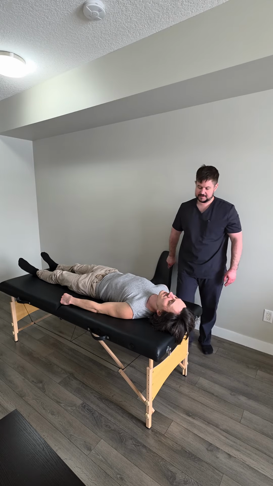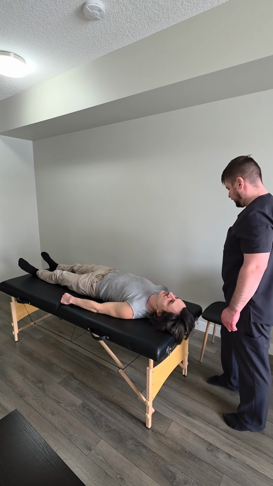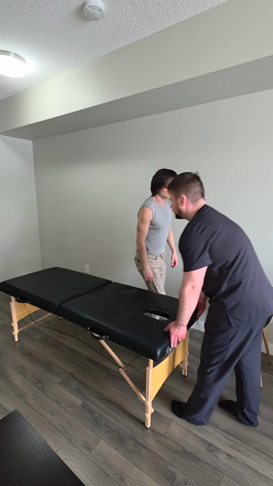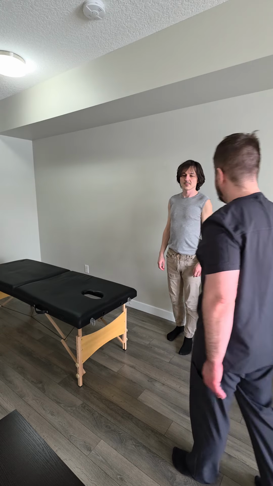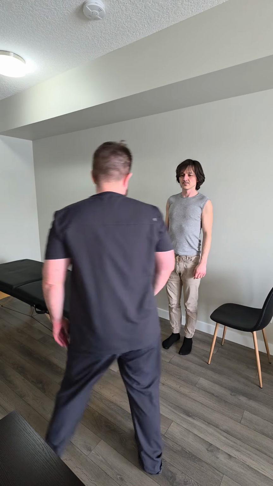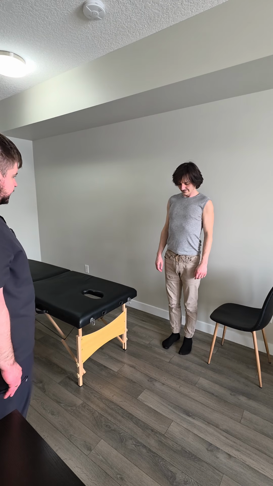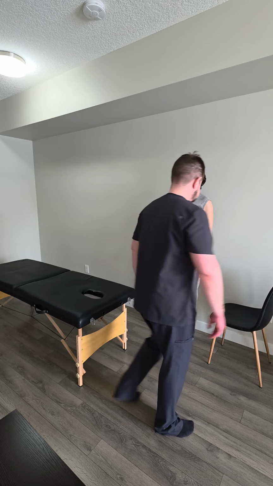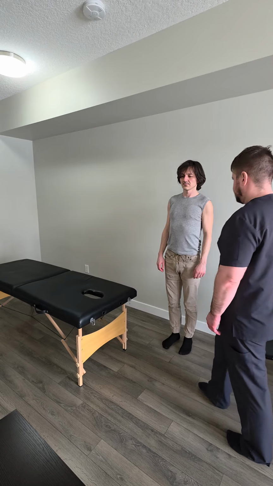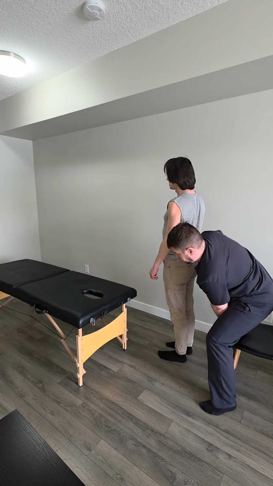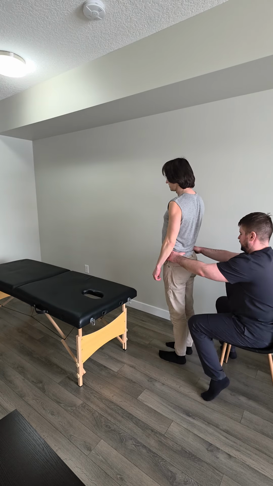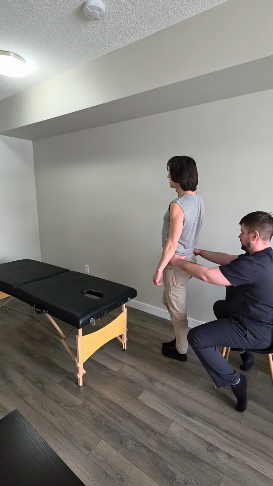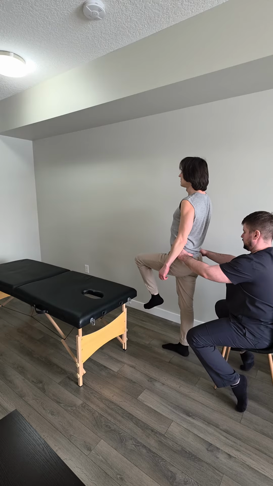Okay, so after the treatment we need to reassess our body. Can you get up, please? Okay, good. So for the bowstring, we can assess that the bowstring lessens on this side. For the stork test, can you please face the wall? Good. I would like you to raise your right leg. Good. And now left leg. Good.